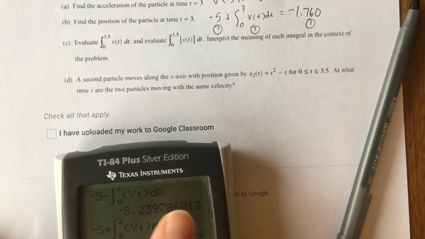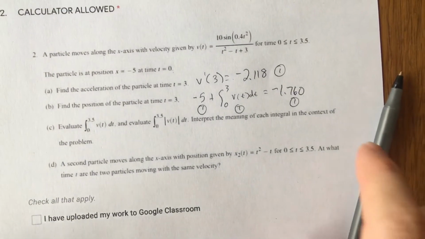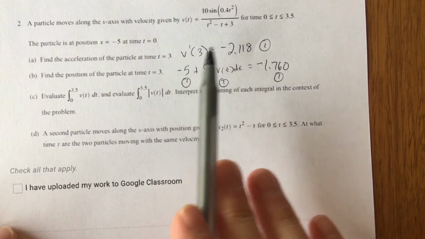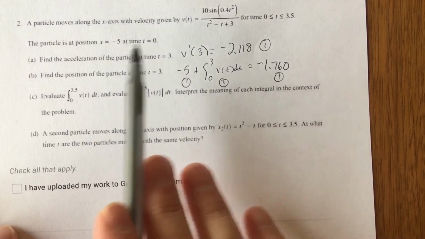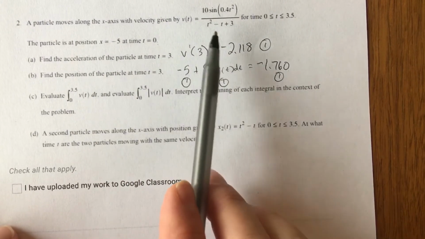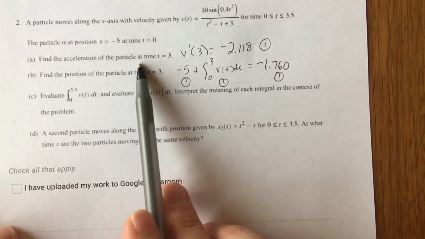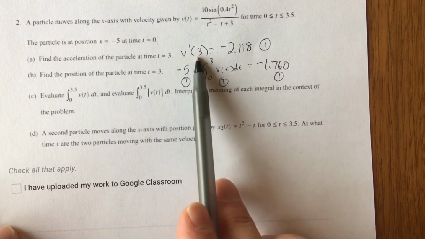All right, we're doing the second free response from review day 9. I was in the middle of this and got interrupted, so I'm just going to walk us through my work up to this point. It's a pretty straightforward problem. We're given a velocity equation. First thing we're supposed to do is find the acceleration, so that's just the derivative of velocity at 3.